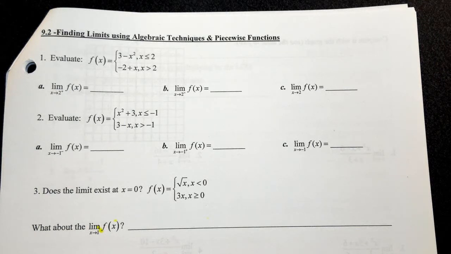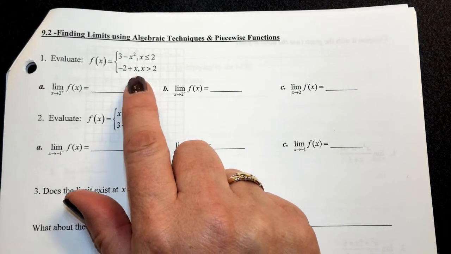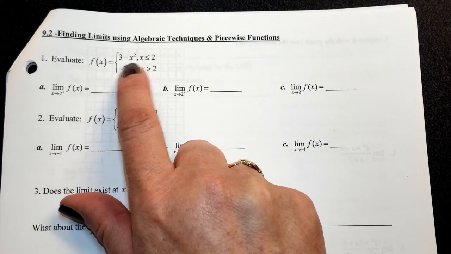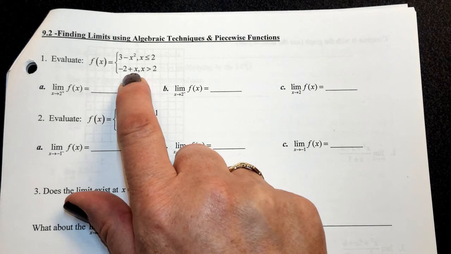Finding limits algebraically. So the first thing we want to do, before we get into the real algebraic techniques, is take a look at how you're going to find limits given a piecewise function. Remember back in Unit 7, we talked about how to graph and evaluate piecewise functions. Remember, you're given a function with a restricted domain, and then you may have more than one function in there.